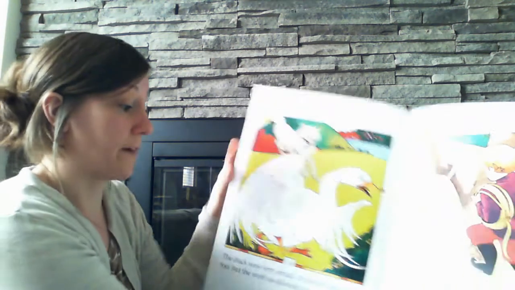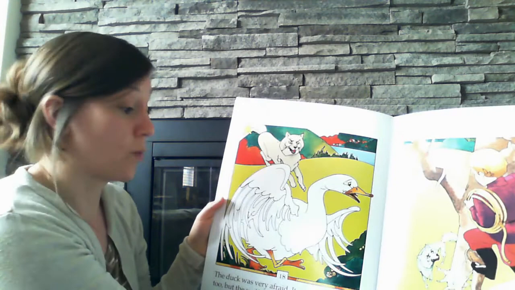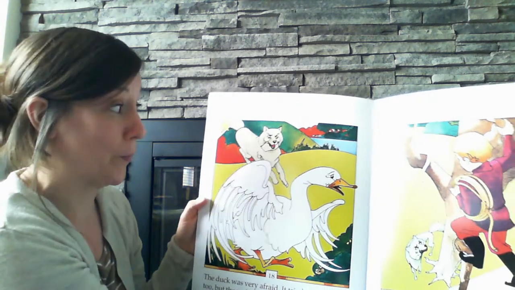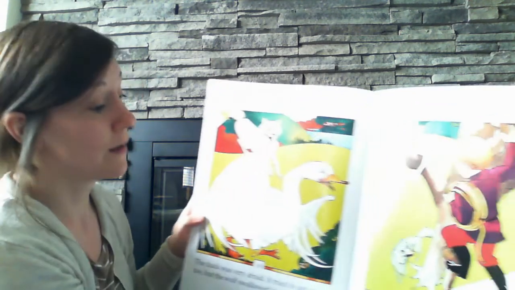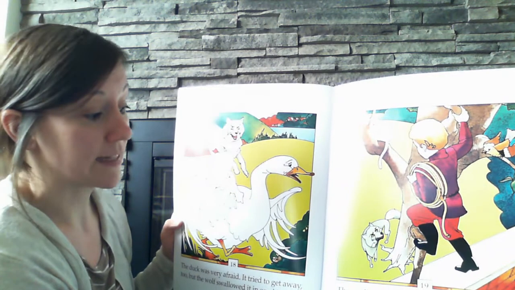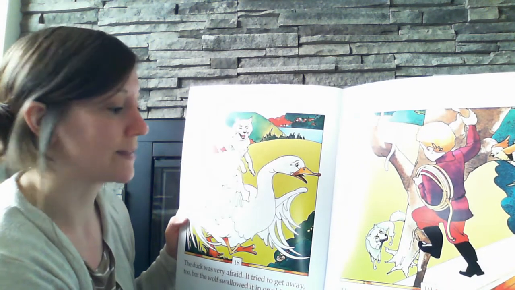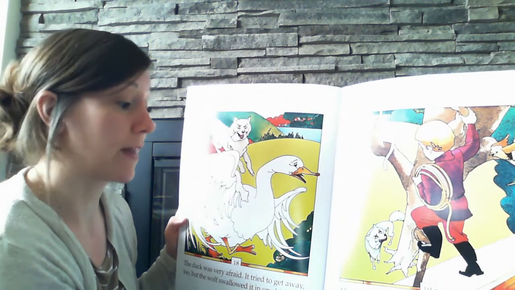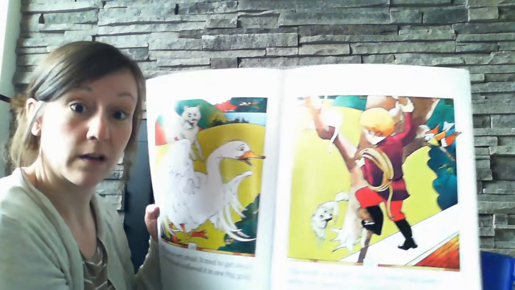The duck was very afraid. He tried to get away too, but the wolf swallowed him in one gulp. Oh boy, he was hungry. The wolf was still hungry. Peter had seen what had happened from behind the gate. He was not afraid. He got a rope and he climbed onto the garden wall and into a tree.